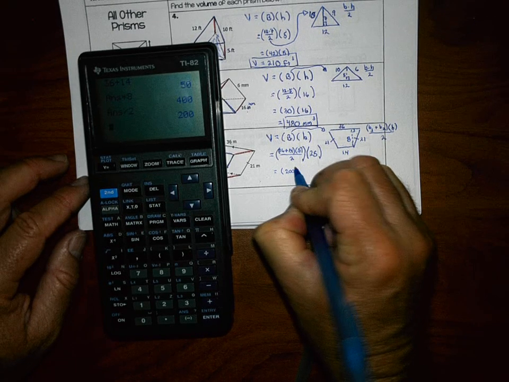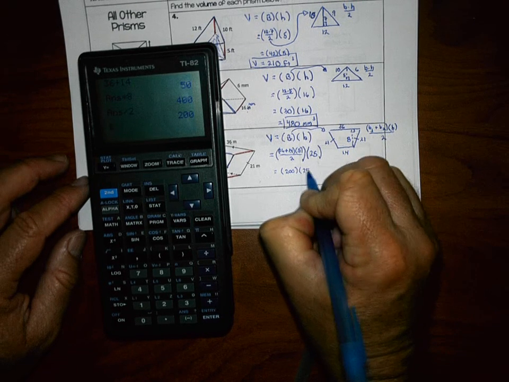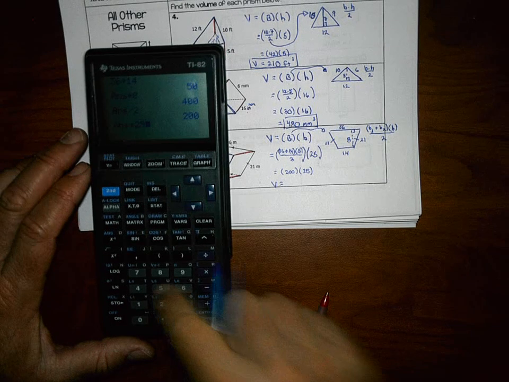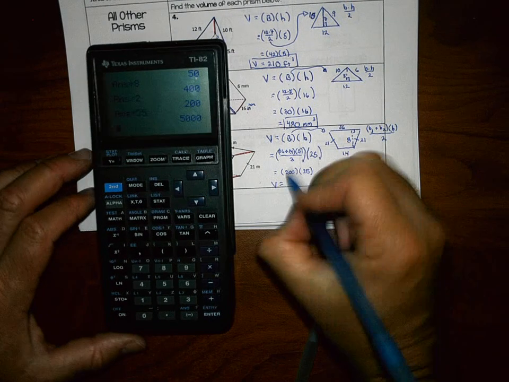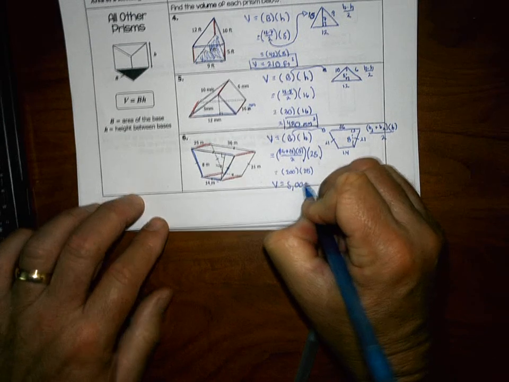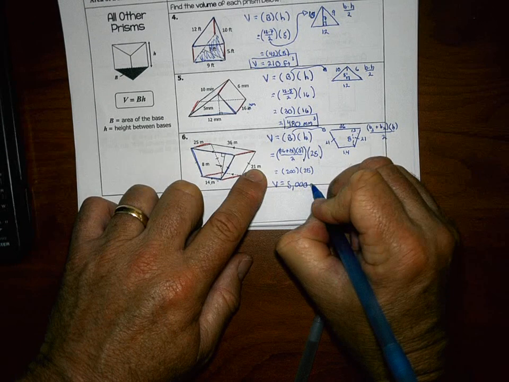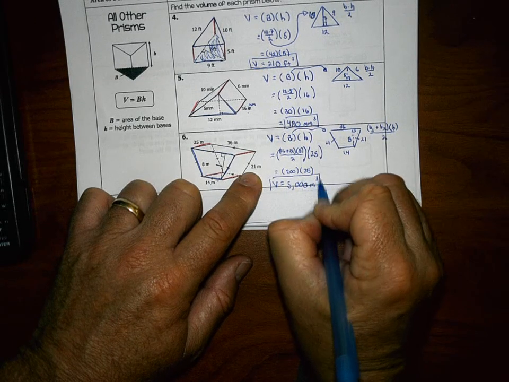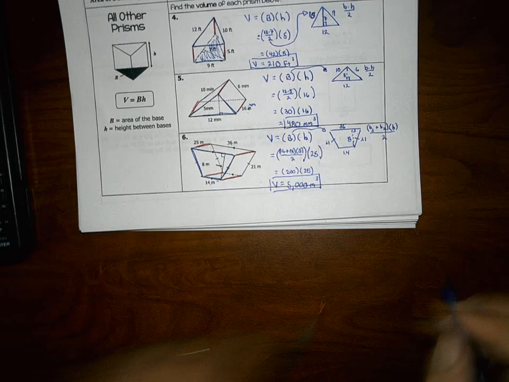Then I'm going to multiply that by 25, and that's going to give me the volume of this shape. So times 25, and I get 5,000. So the volume for number 6 is going to be 5,000. Then I put the measurement down, which is meters, and volume measurements are always in cubic units. So 5,000 cubic meters for number 6.